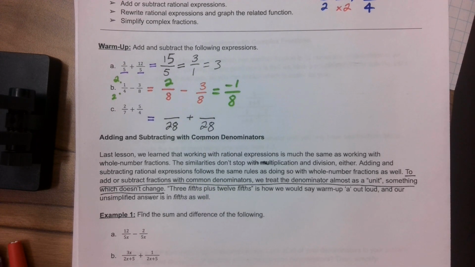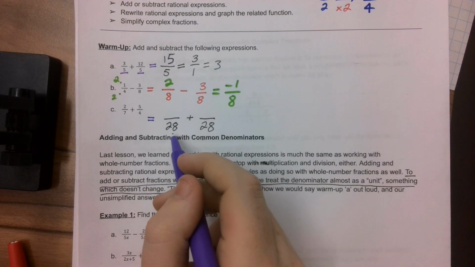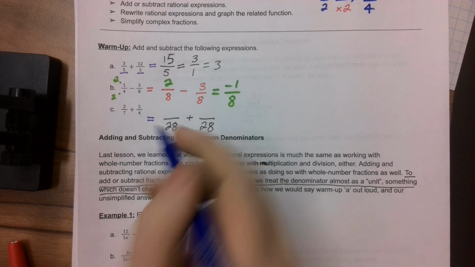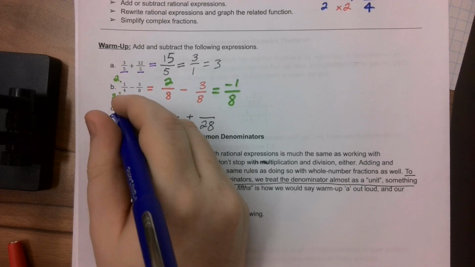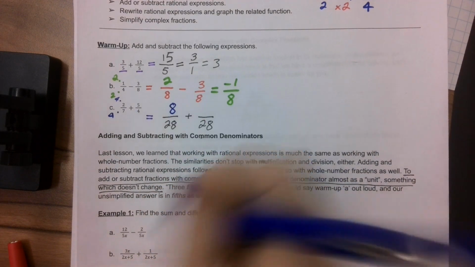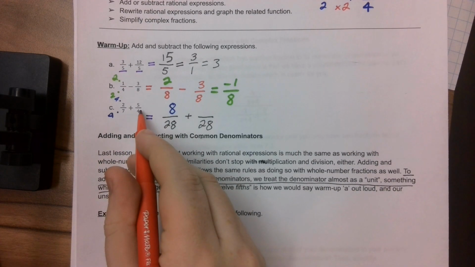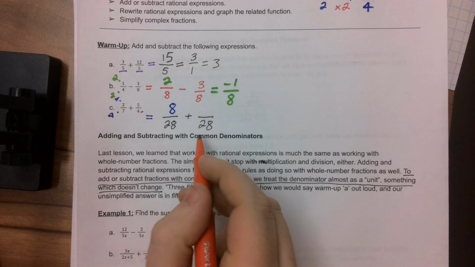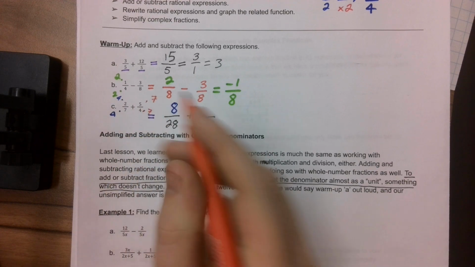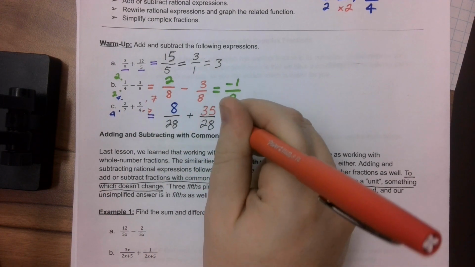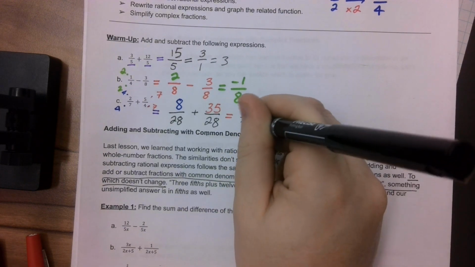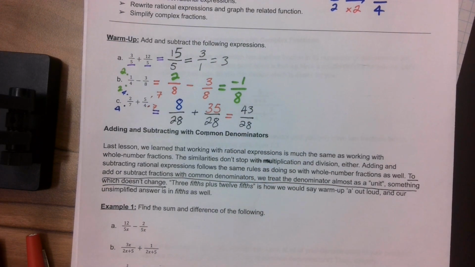Now we just got to figure out what to multiply the top and bottom by to make 28. Well, in this left fraction, we want to turn 7 into 28, so we should multiply by 4. 4 times 7 is 28, and 4 times 2 is 8. On the other one, we have a 4 on the bottom that we're trying to make into 28. 4 times 7 is 28, so 5 times 7 should be on top, or 35. Our final answer here is 43/28ths. Done.